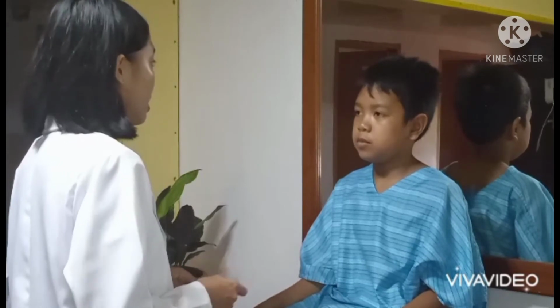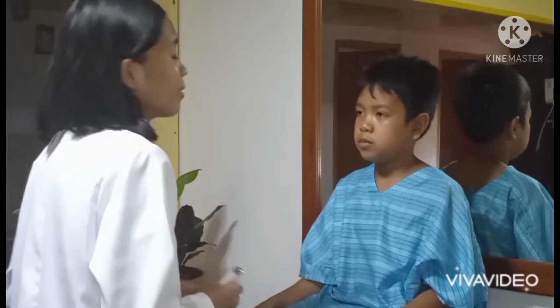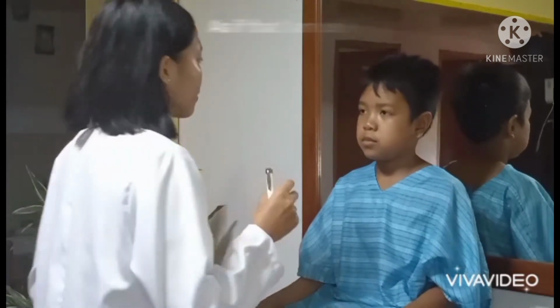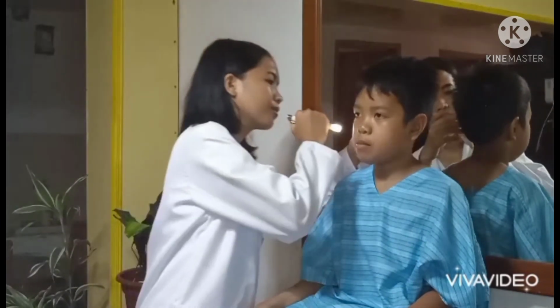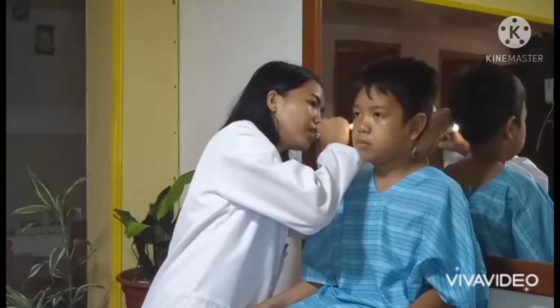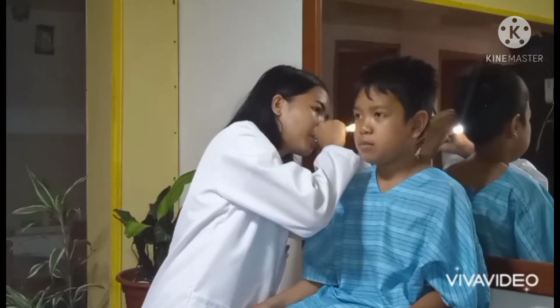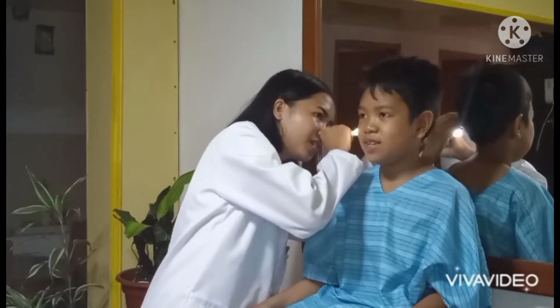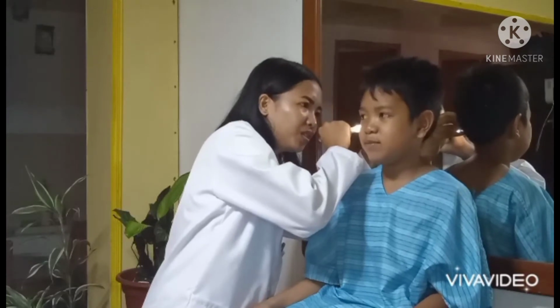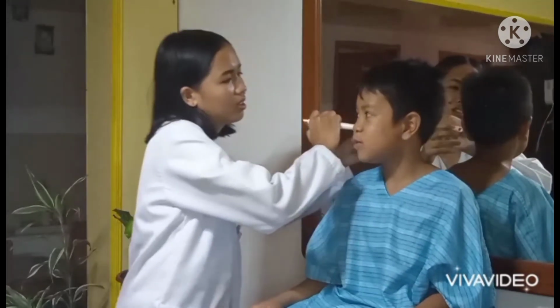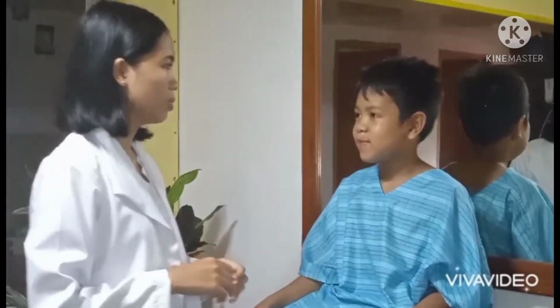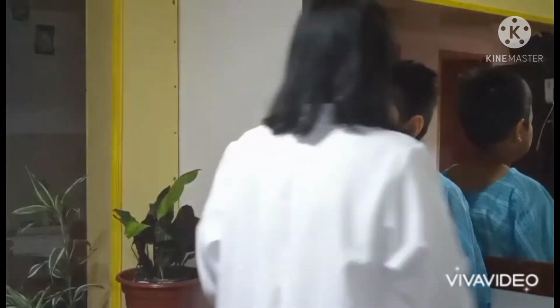Next, we must prepare to perform the otoscopic exam. To examine the patient's ear, we must hold the otoscope in our dominant hand between our thumb and fingers. Pull the pinna of the ear up and back to straighten the ear canal. Remember to look in all directions to view the entire tympanic membrane.